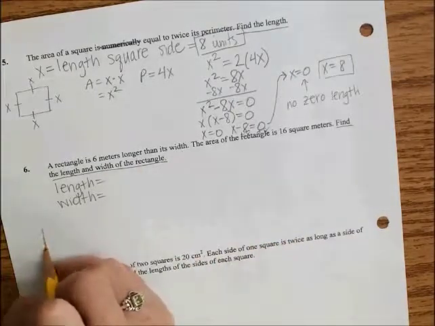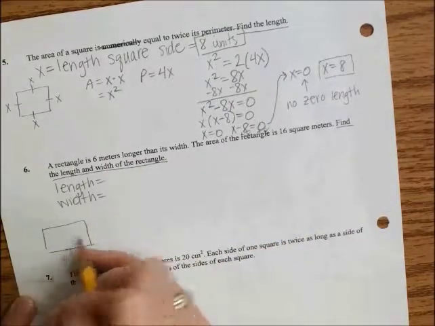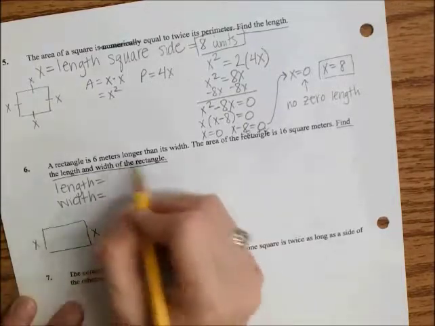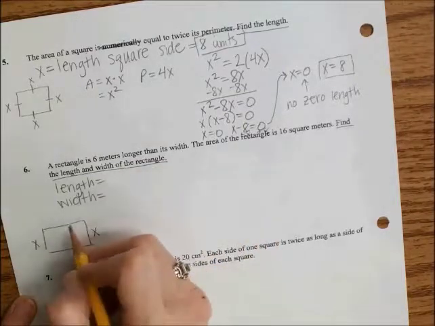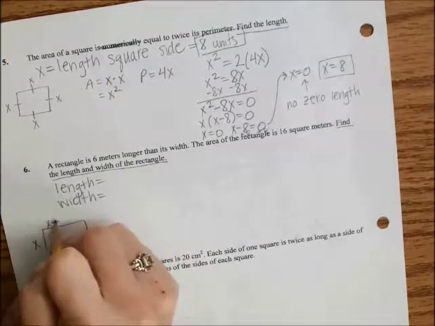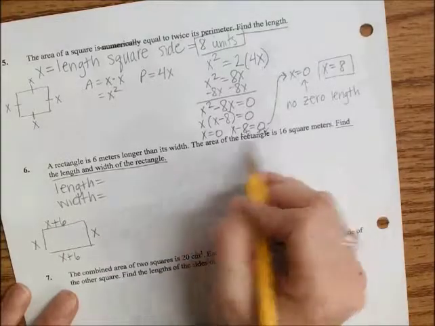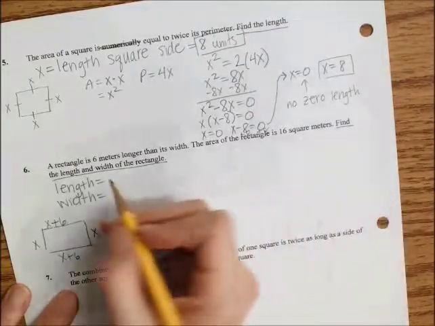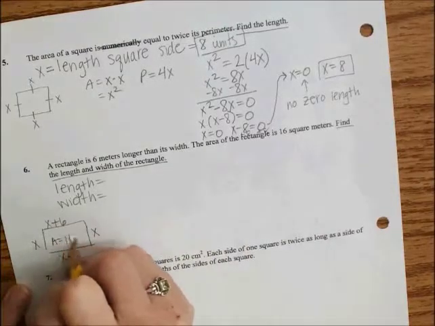Real quick, I'm just going to draw a picture. The width we don't know. They tell us that the length is x plus 6. So just some quick labels on that one. And then they tell us the area of the rectangle is 16 square meters. So we're going to remember that area equals 16.